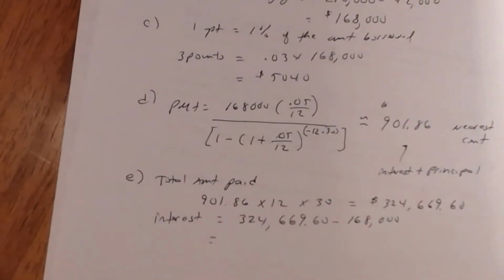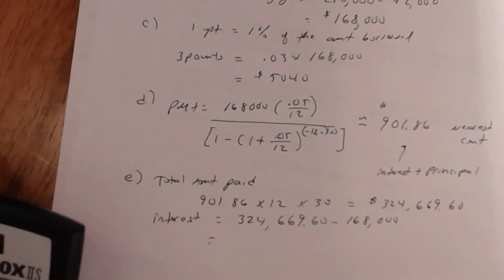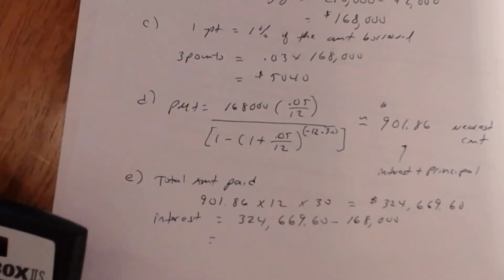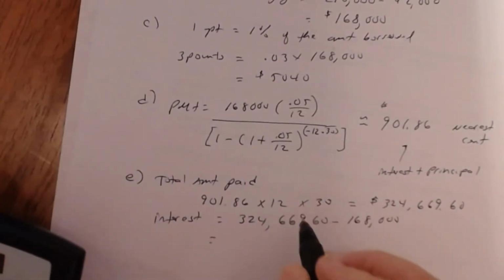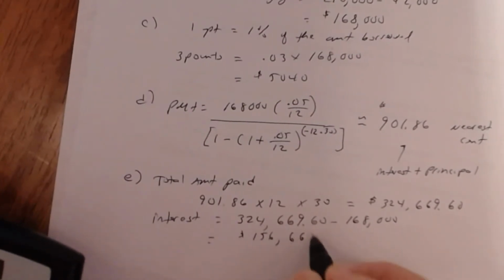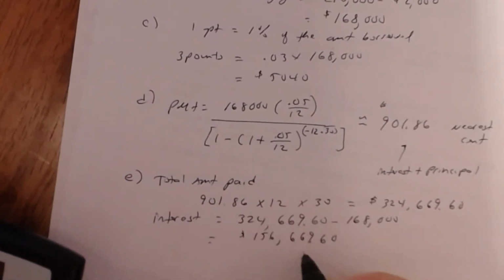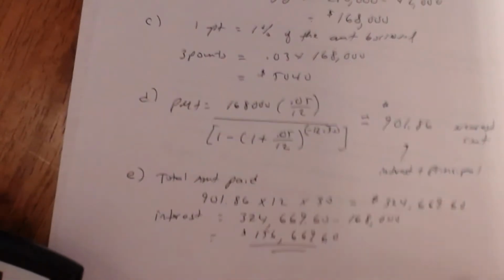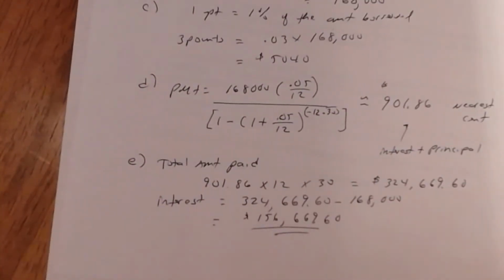So minus $168,000, that's $156,669.60. So that's your interest. All right, so that's Part E.